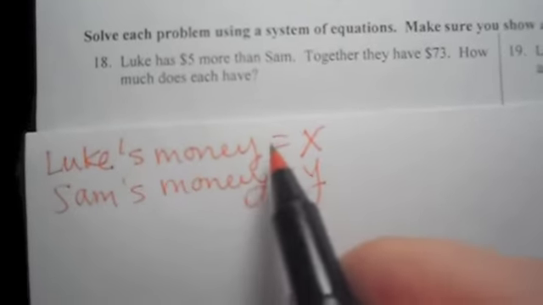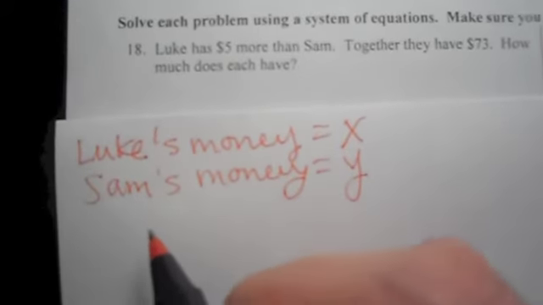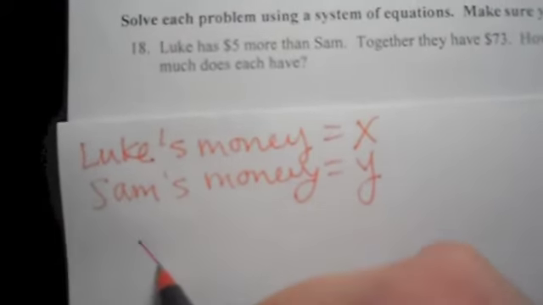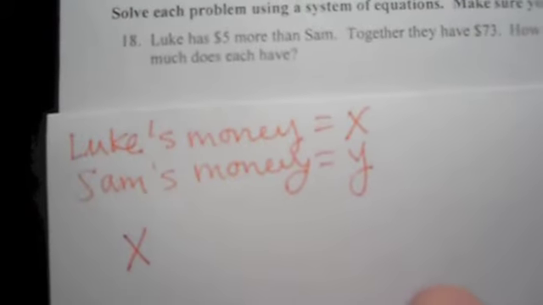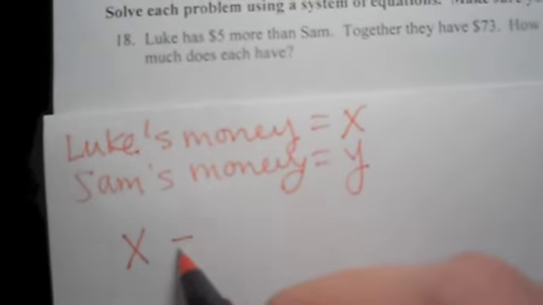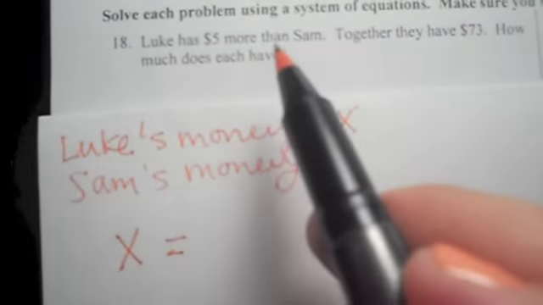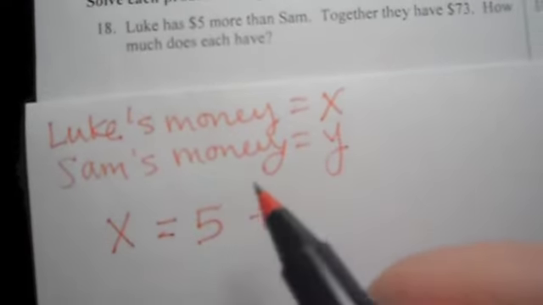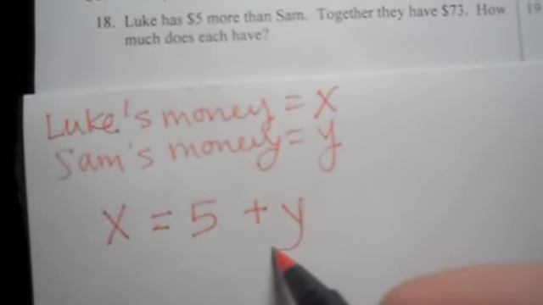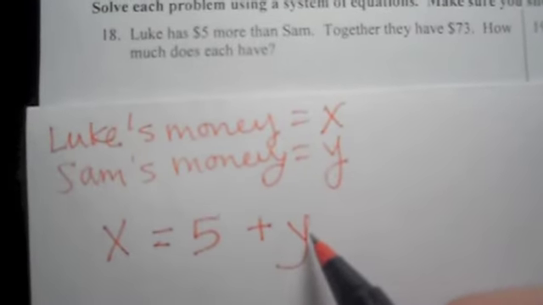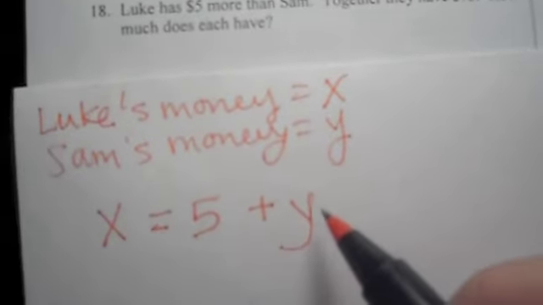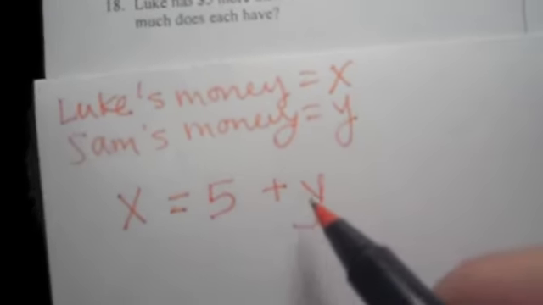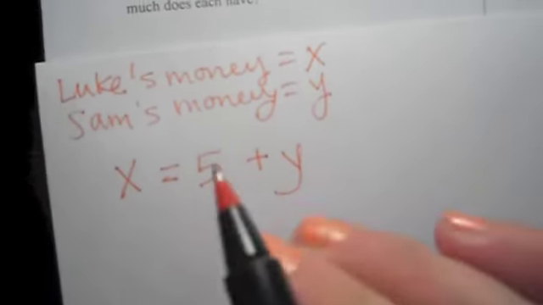So Luke's money, X, is $5 more than Sam's money. So if Sam had $6, that means Luke would have 5 more than that. You add 5 to it, you would get 11. Alright, but we don't know how much it is.